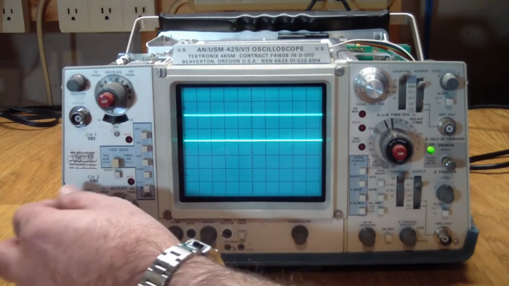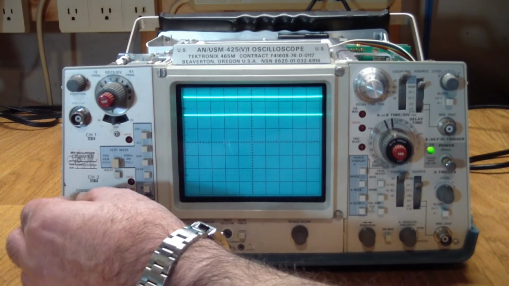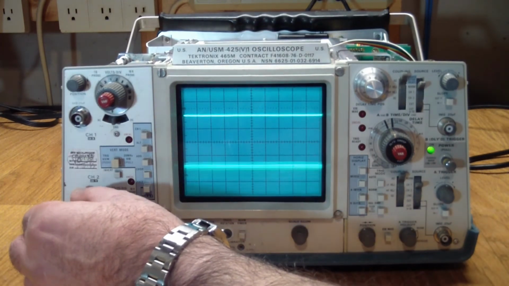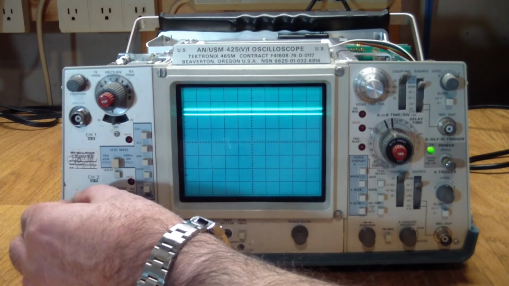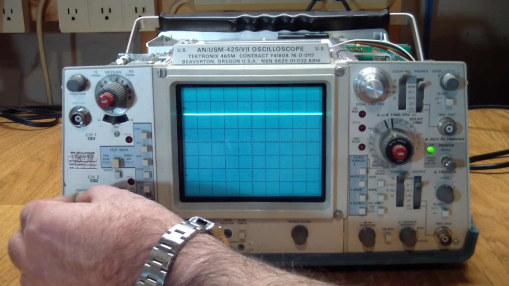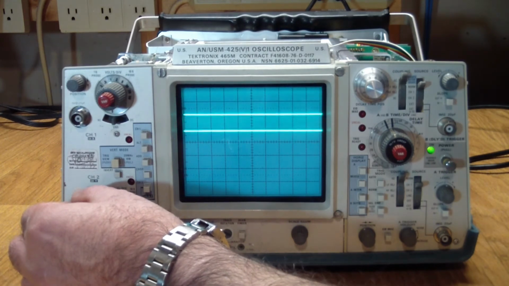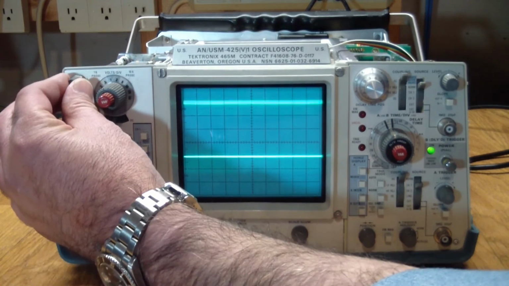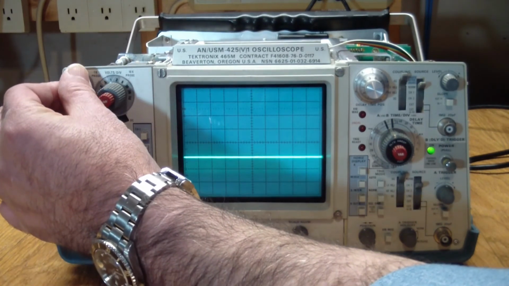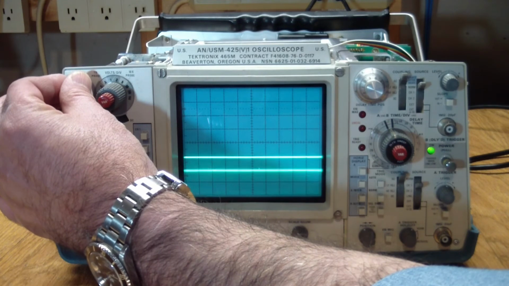Beautiful. Now, do we still affect? Can we move both traces off the screen? Yes, we can. There seems to be a little bit. No, there's no effect. The first trace is rock solid there. And the same with this one. Does it go off the top? Go off the bottom?